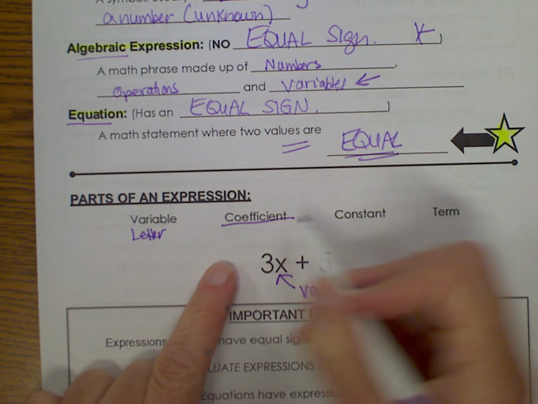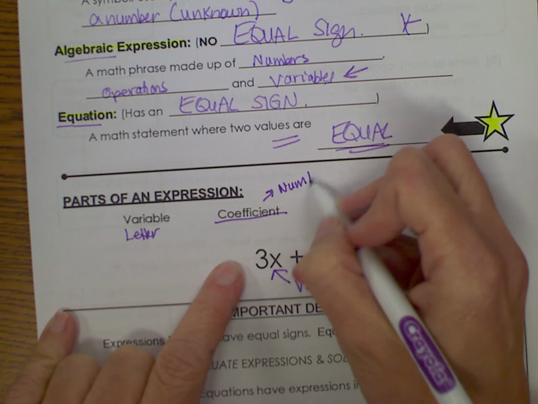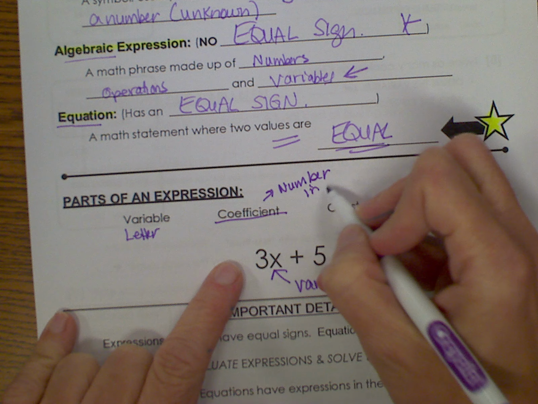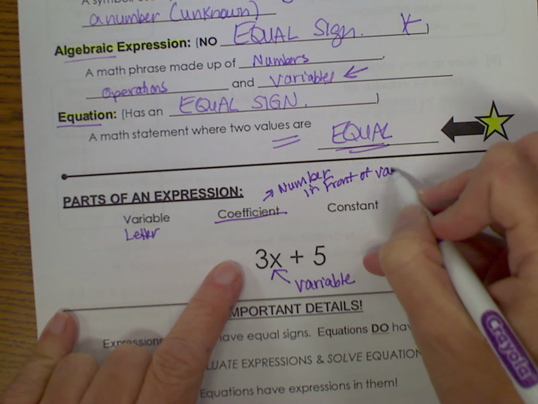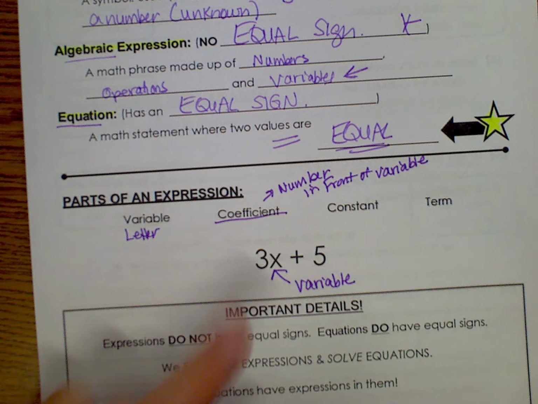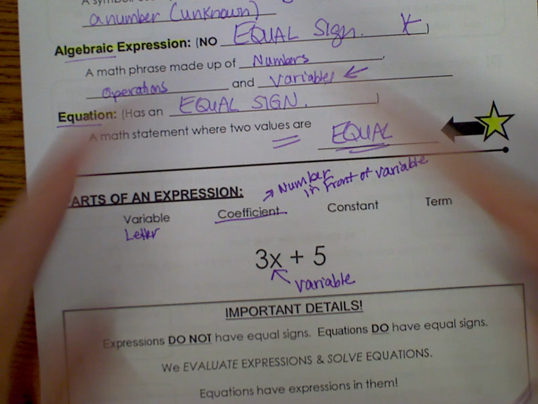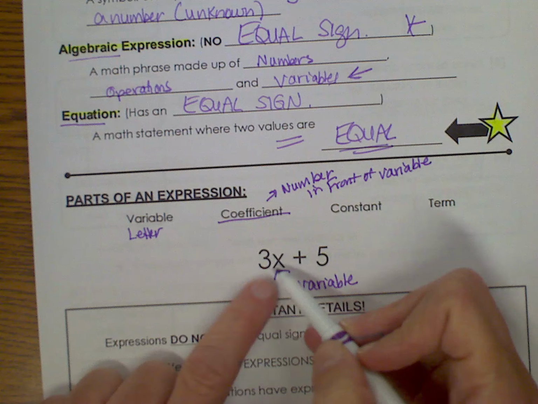The coefficient is the number in front of a variable. And it means multiplication, because remember, we just smoosh them right together. So do you see here 3x? We don't have a multiplication symbol in there. It's understood.